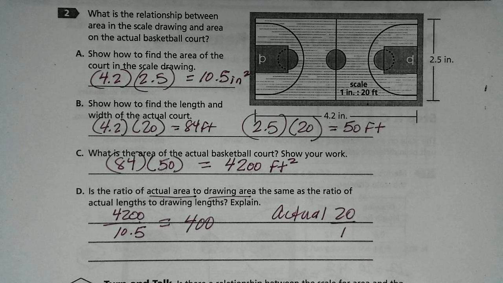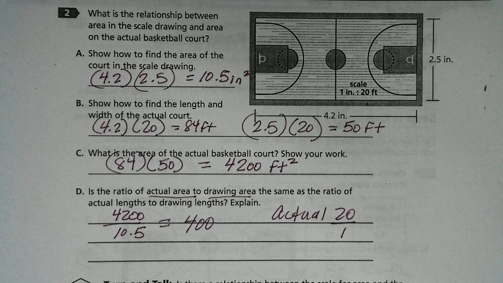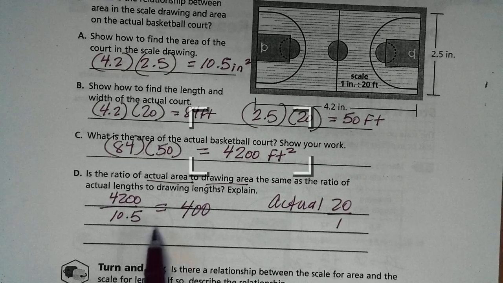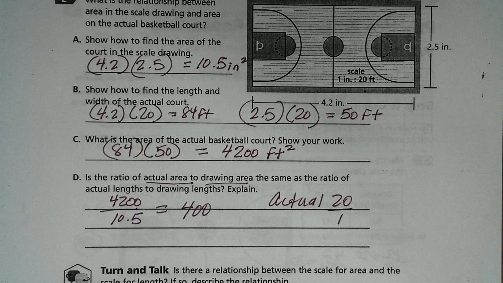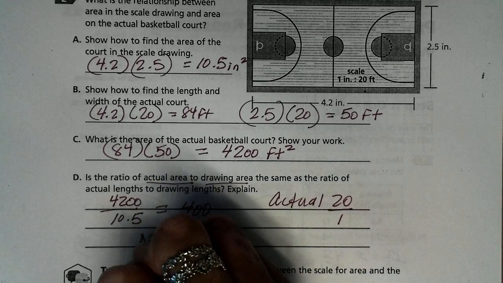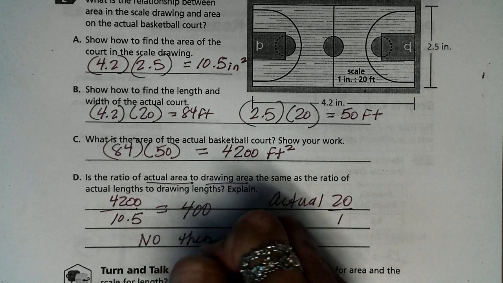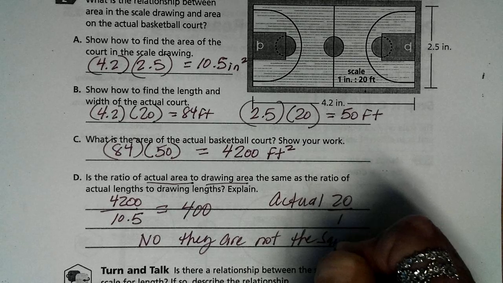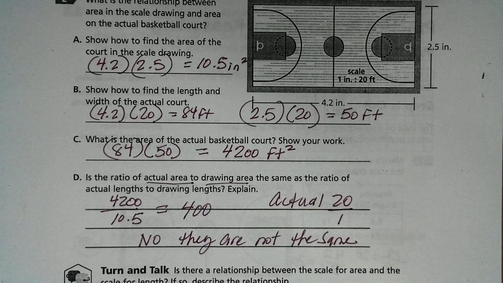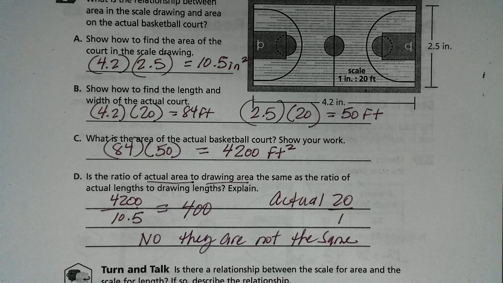No. Okay, but this is a multiple of this, which is 20. It's 20 times as much. But no, they are not the same. Okay? All right, any questions on that one?